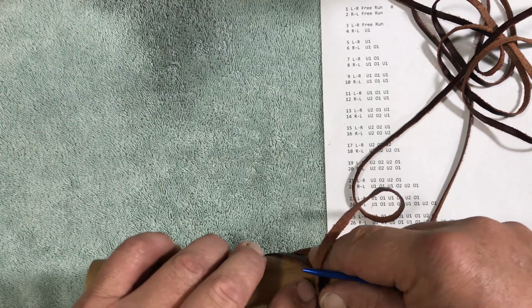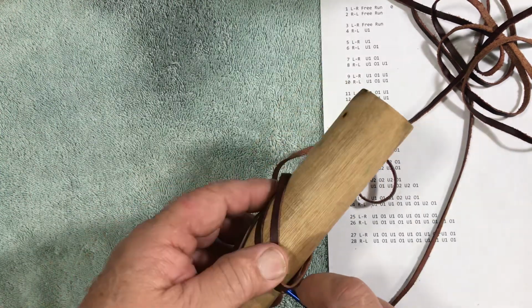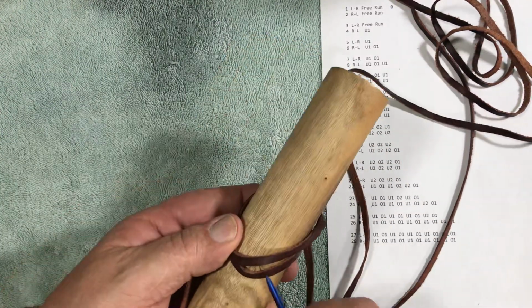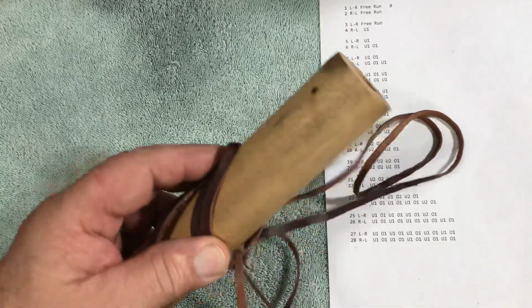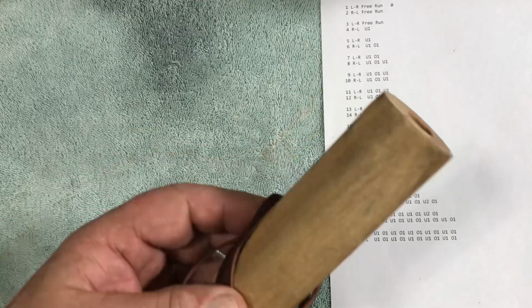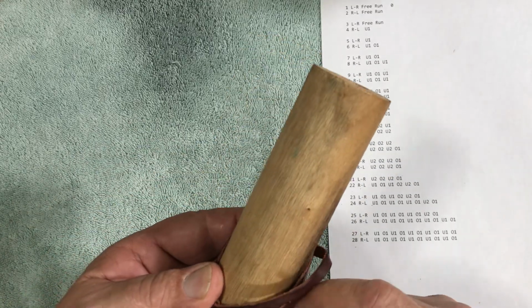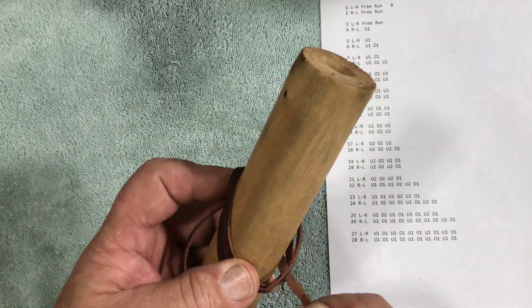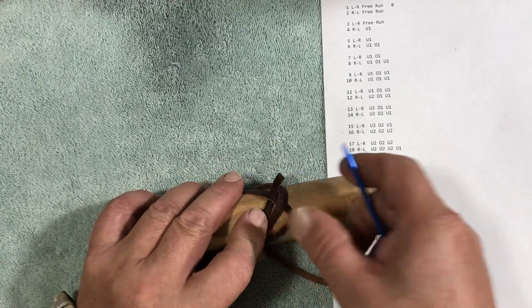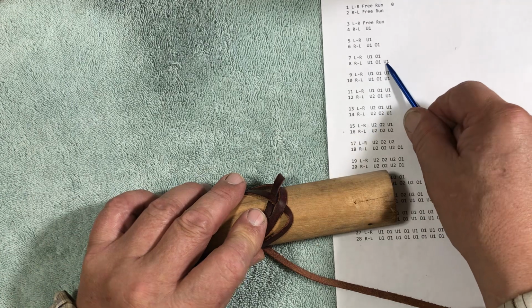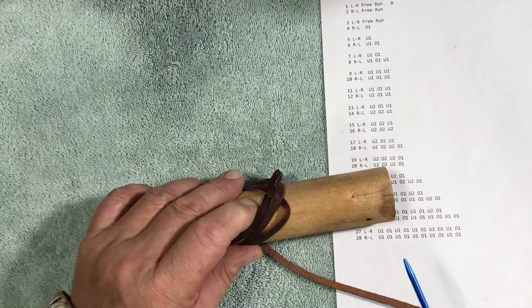Okay, there's my under over. Now we'll come down here and do an under over. Now we've got under over under 4 times.